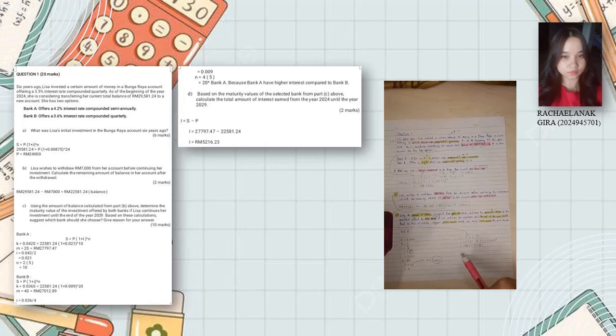So maturity value is 27,797 ringgit 47 cents.